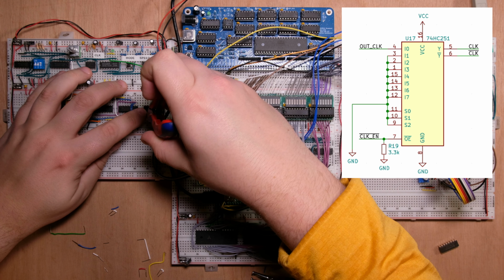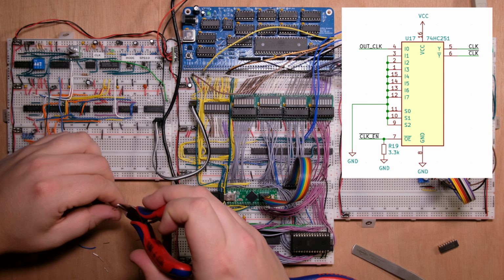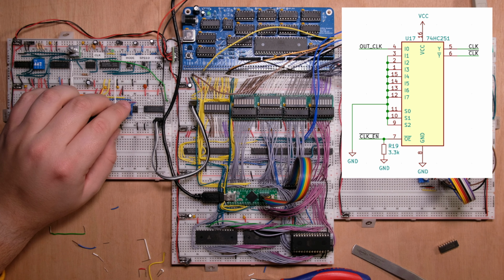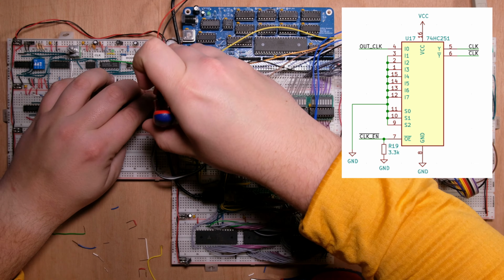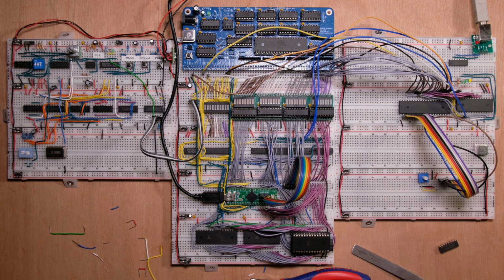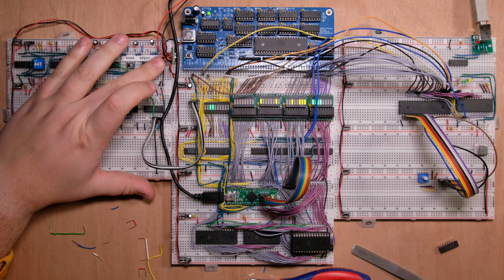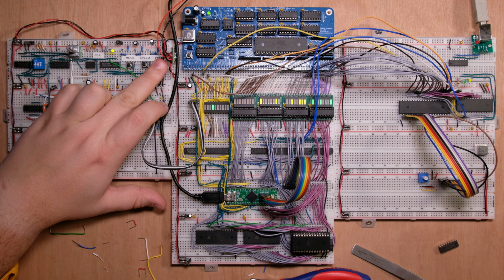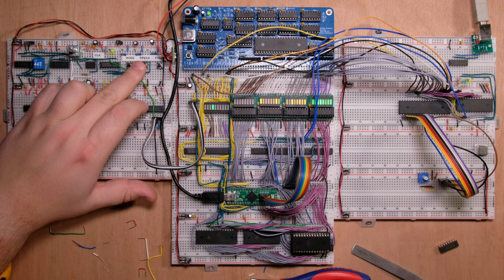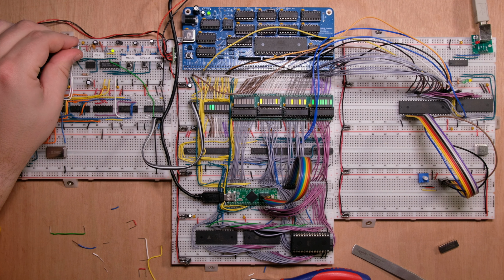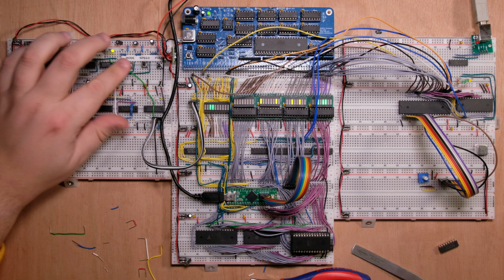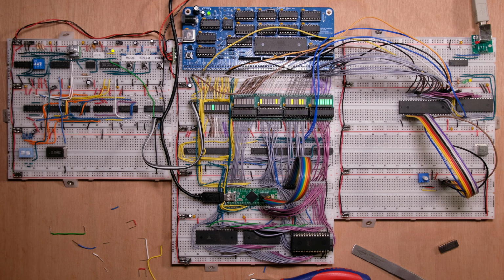We need to connect pins 1, 2, 3 together and to ground, and then 15, 14, 13, 12, 11, and 10. This should be everything. The clock should work properly now. This is fast mode. We can select the mode, and this is the pulse clock. And I can select the slow clock as well. Yeah, everything works properly. Now we can remove the adder here.